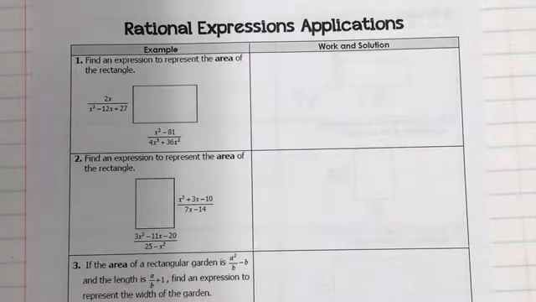All right, so today we're going to talk about rational expressions and using them in applications. So we have plenty of examples on the notes today, so I'm going to pick 3 of them to do, and then you will have to do the rest of them for homework. So I'll kind of talk about them all so we kind of know how to set them all up.